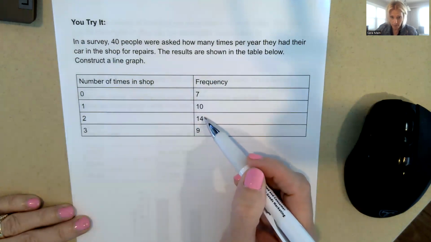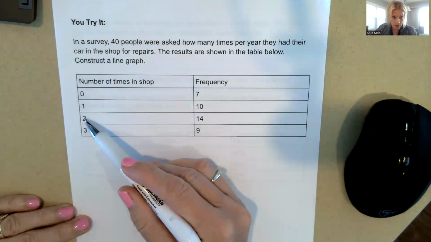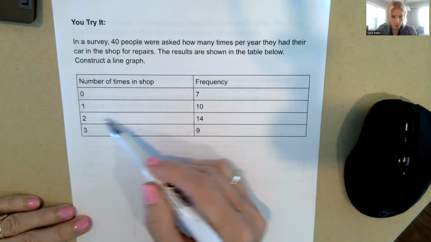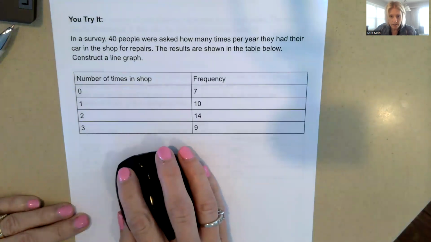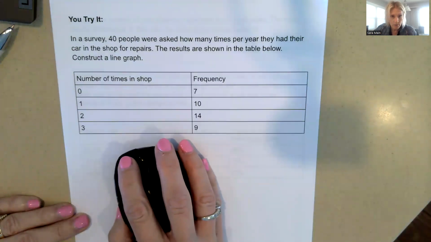It looks like that 2 stops in the shop were the most frequent with 14. Let's go to our Excel spreadsheet and check this out.